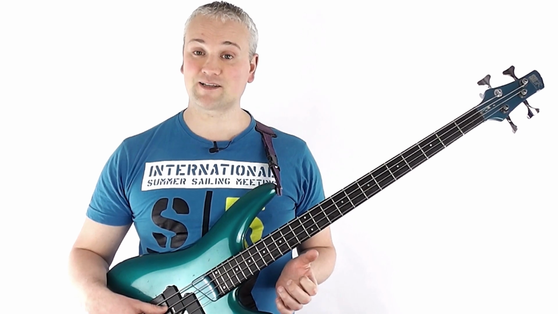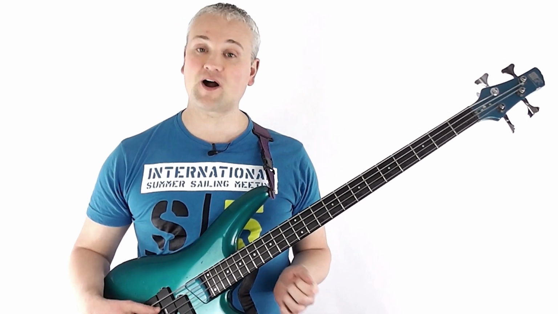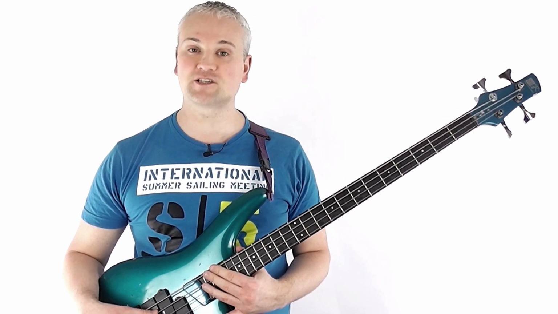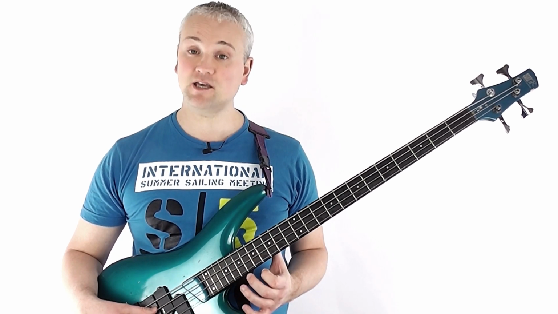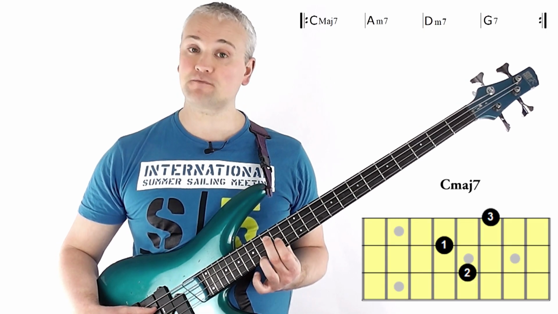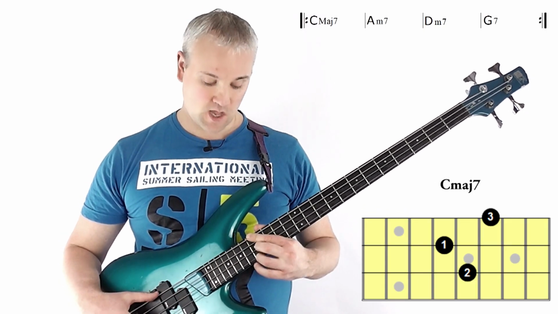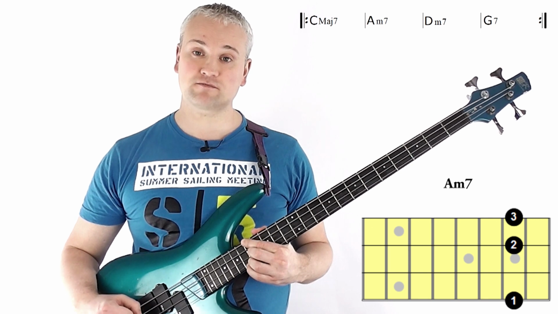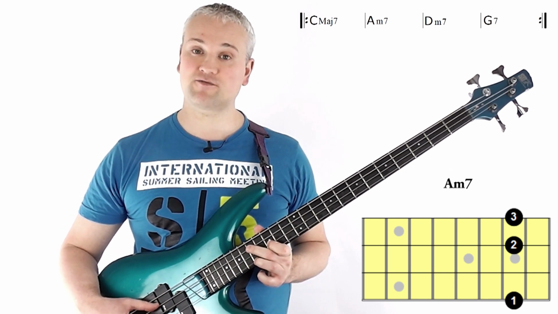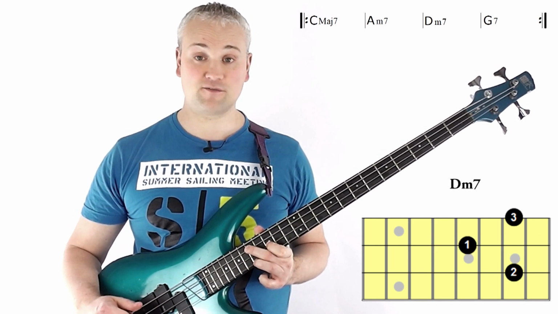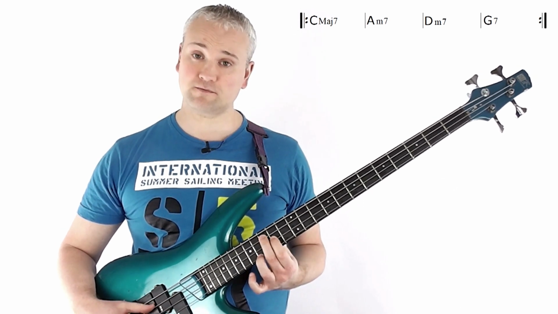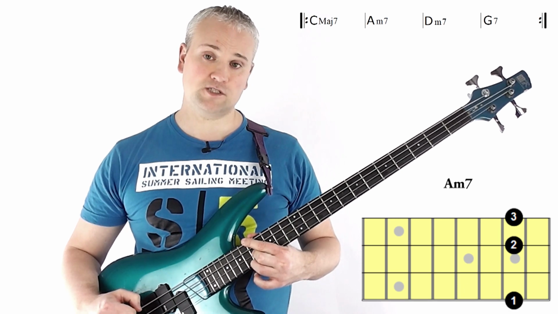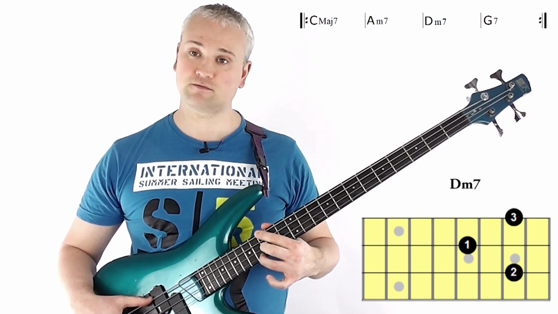First of all, we'll take that ever popular 1-6-2-5 sequence that I've played in a few of the lessons. So we'll do that in the keys of C and G. So in the key of C, we've got C major 7, chord 1. Chord 6 is A minor 7, chord 2 is D minor 7, and chord 5 is G7. Okay, so C major 7, A minor 7, D minor 7, and G7.